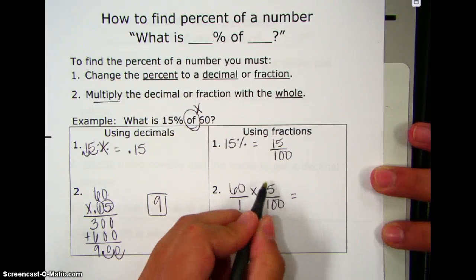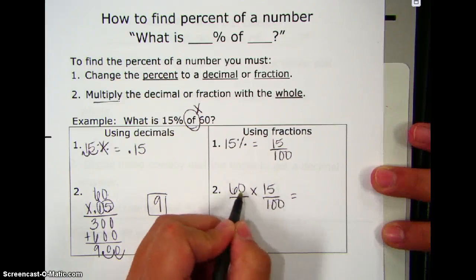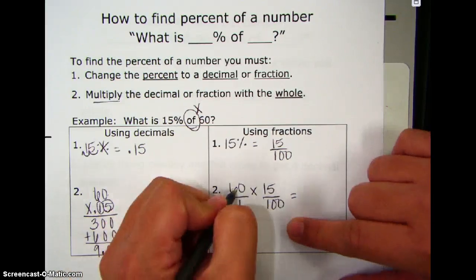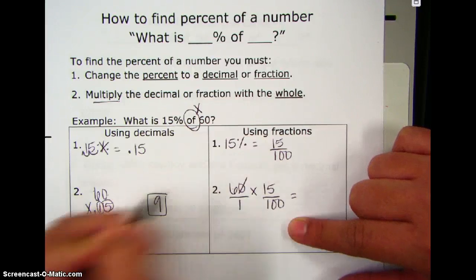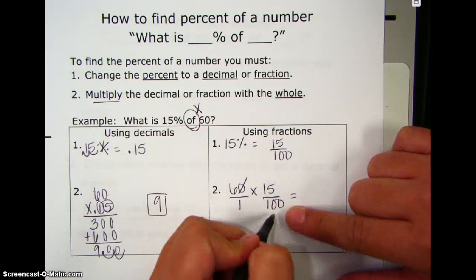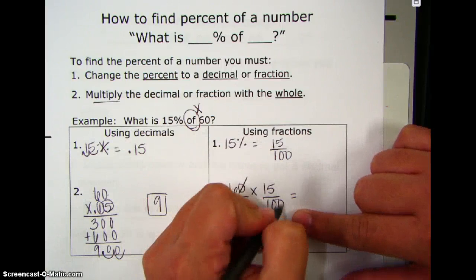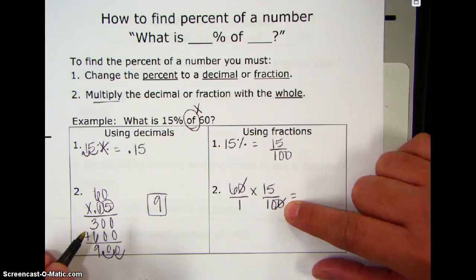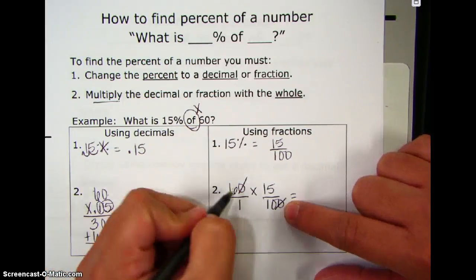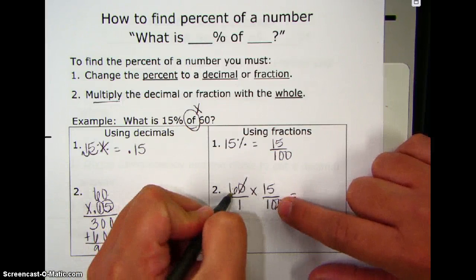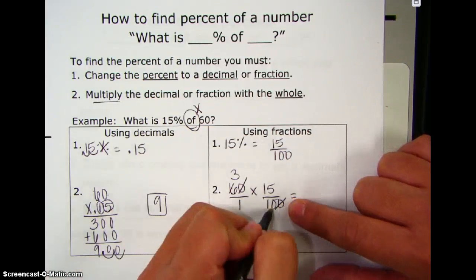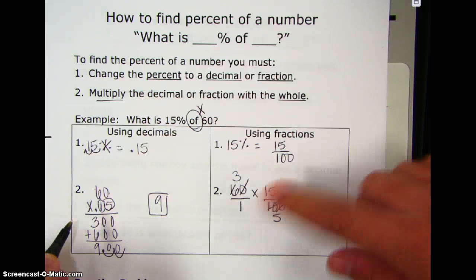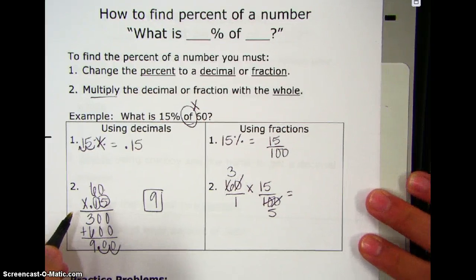Okay, now I can go ahead and multiply, but I see I'm going to get very big numbers. I'm going to cross simplify first, which a bunch of us did learn. In other words, I'm going to take this 60 and divide it by 10, which would give me just 6. And I'm also going to take this 100 and divide it by 10, and that would leave me with just 10. Okay, but I can also divide 6 and 10 by 2. That would give me just 3 here. 10 divided by 2 would give me just 5. Now I have easier, smaller numbers to work with.